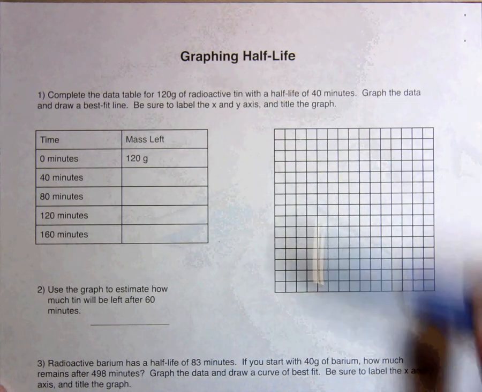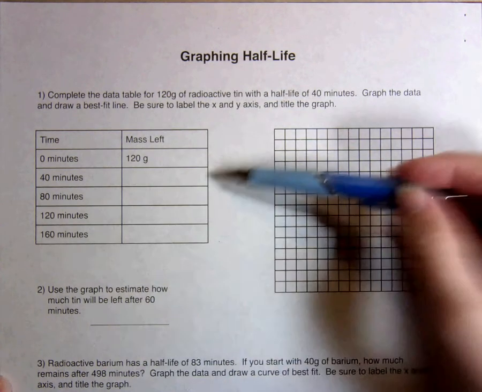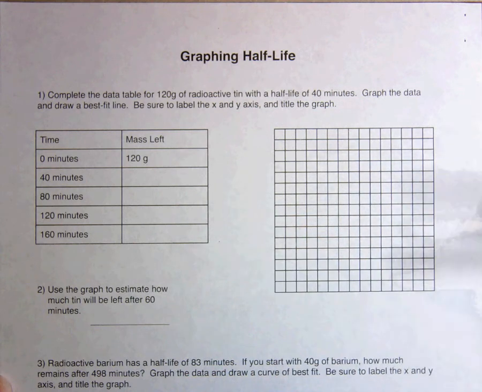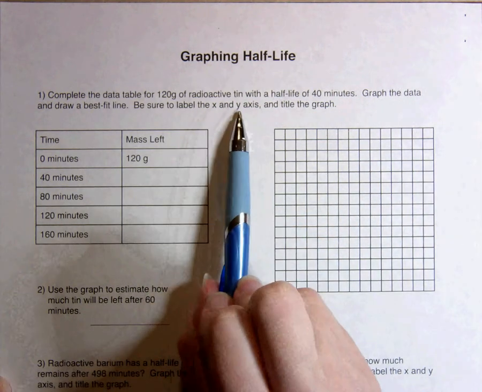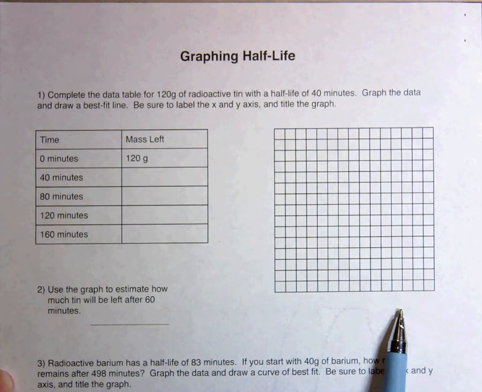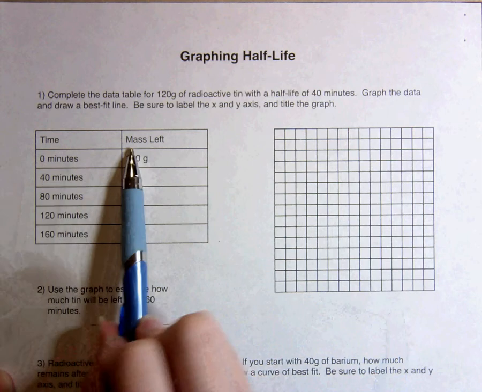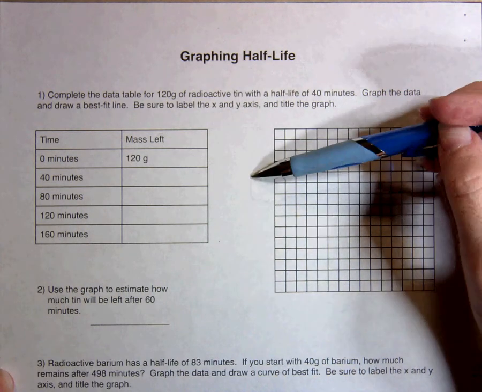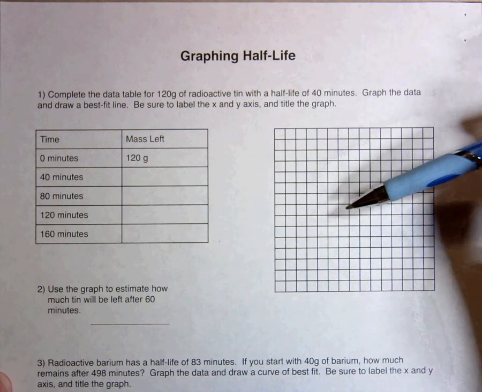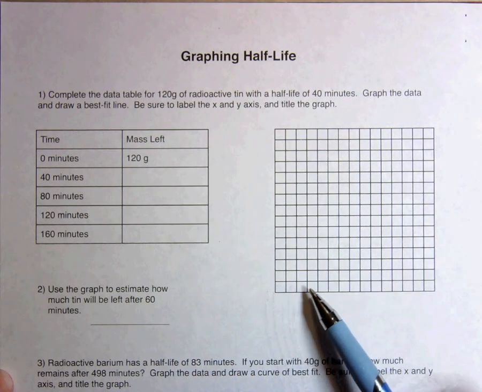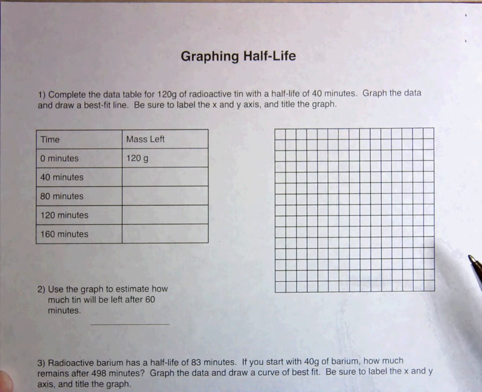And then you're going to set up a graph of this data and then answer this question based on your graph that you make. You will need to label the X and Y axis. Please put time as your X axis. Time always goes on the bottom in a graph of time versus a change in that time. And then put your remaining mass over here on the side. And the most important thing you need to do, this will start at 0, and then each line that you move over needs to be worth the same amount.